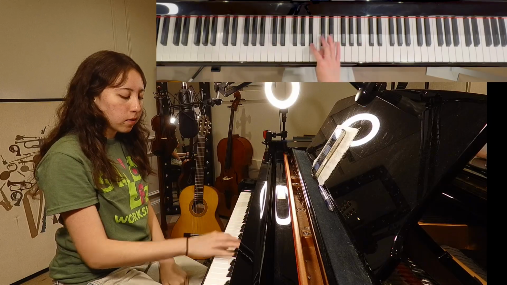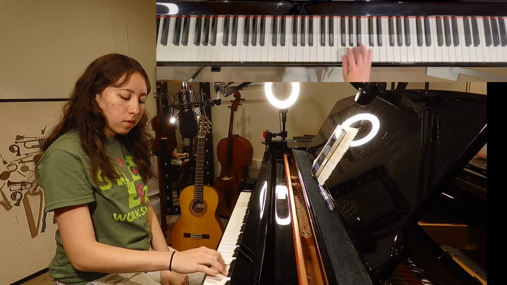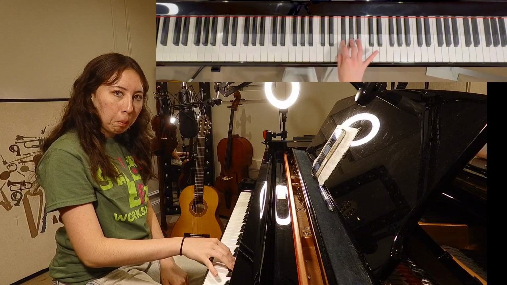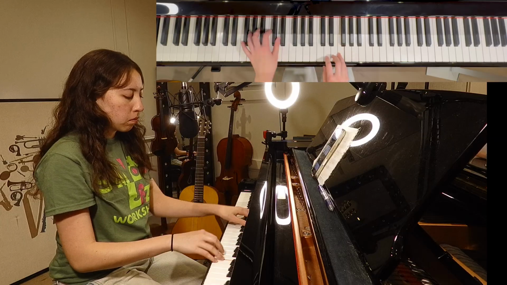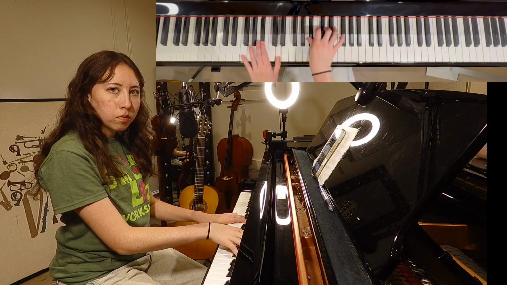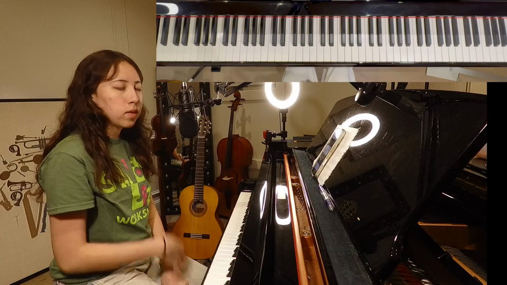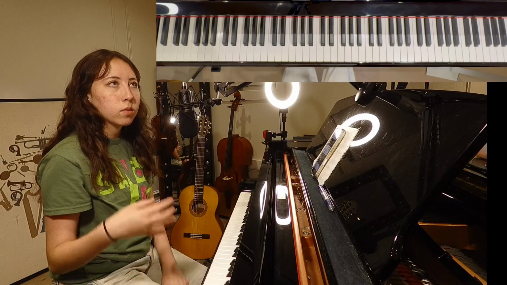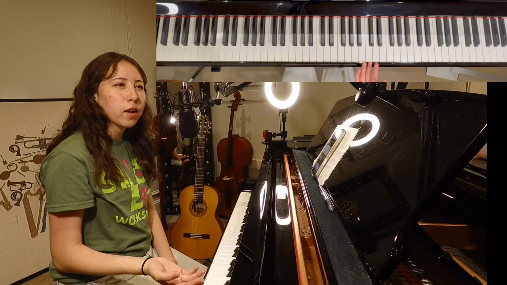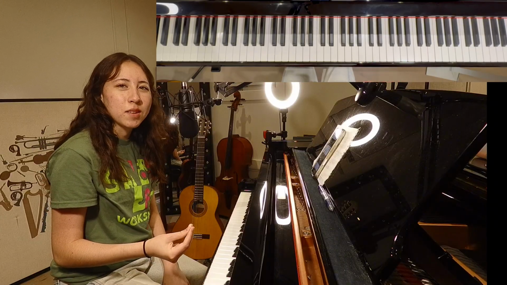That's not in B flat. So the melody itself exits B flat, which is harder to write because you kind of have to compose both at the same time. You know what I'm saying?